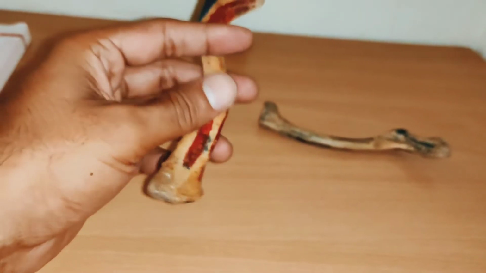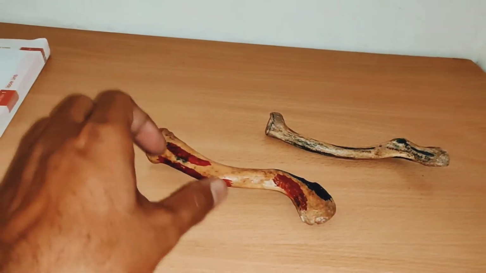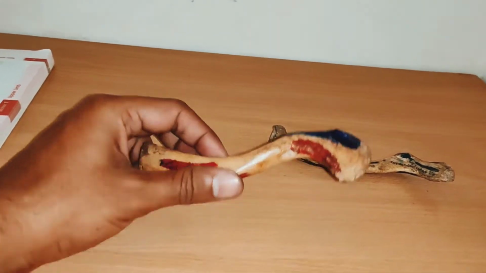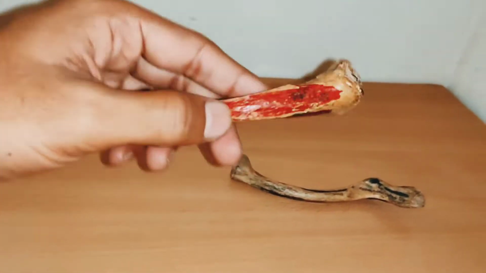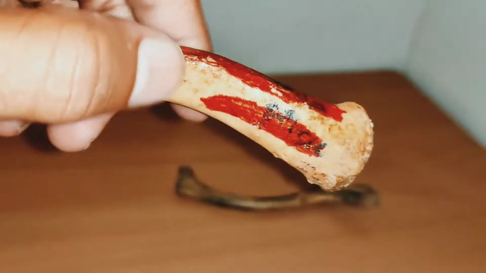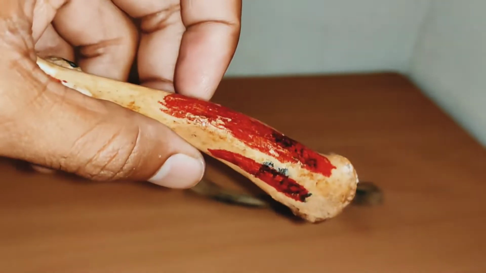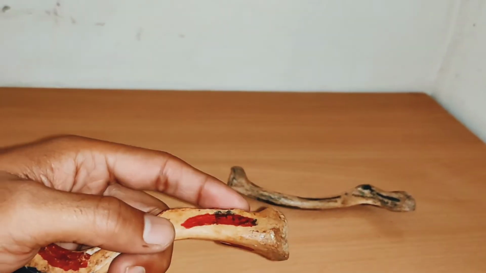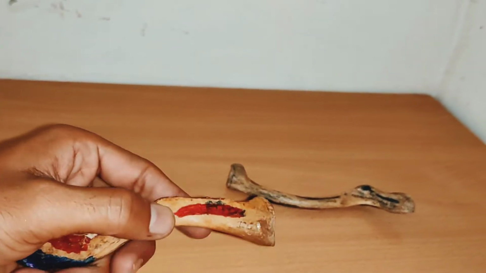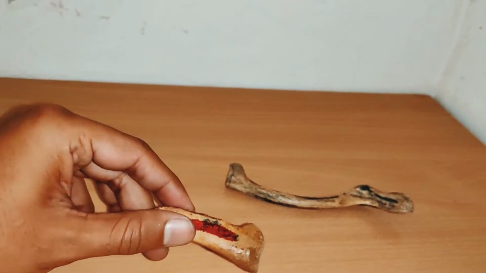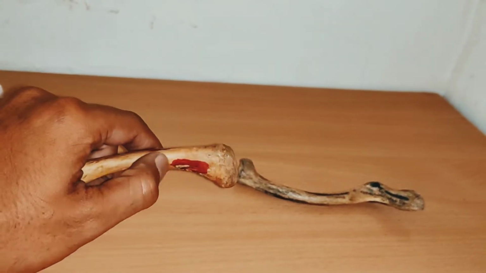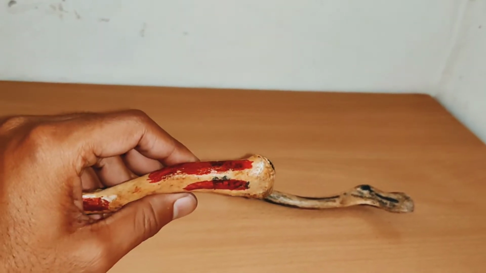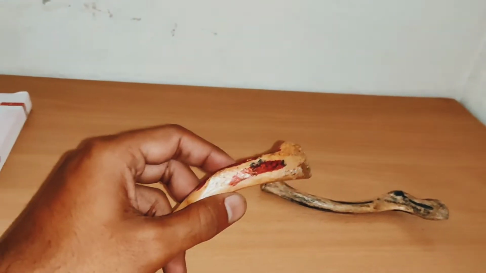Now the medial 2/3 of the shaft. Here it is. This part is the medial 2/3 of the shaft. As you can see here, it is rounded. Because it is rounded, it has four surfaces. This is the anterior surface, this is the superior surface, this one is posterior, and this is the inferior surface of the medial 2/3 of the shaft.